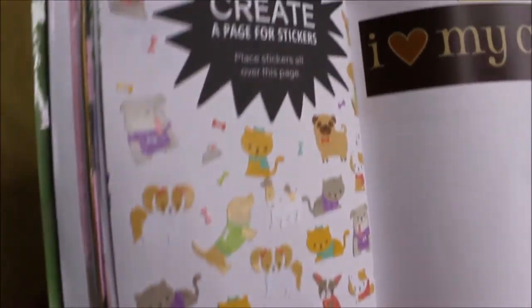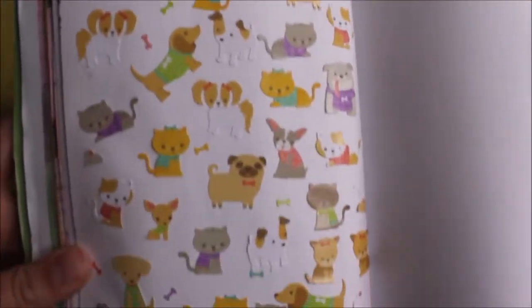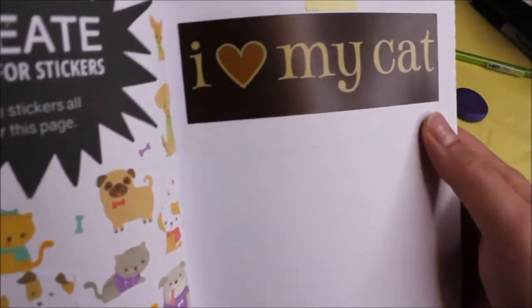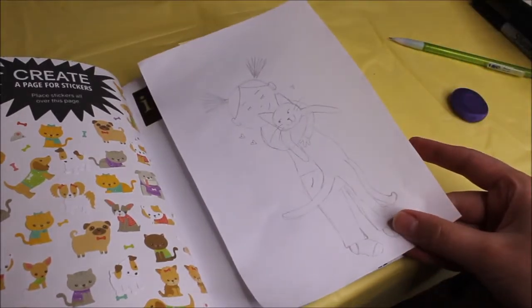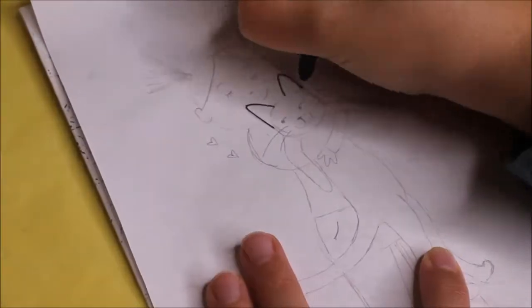So they have cats and dogs. And over here I found a sticker that says, I heart my cat. And so I drew a little girl who is hugging her cat.